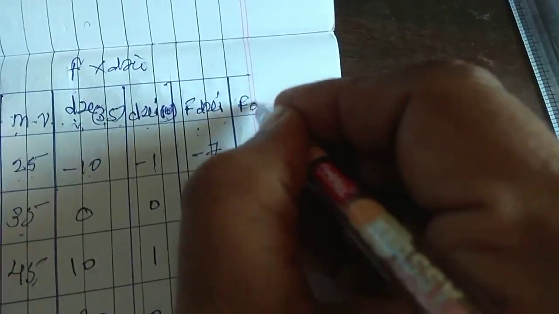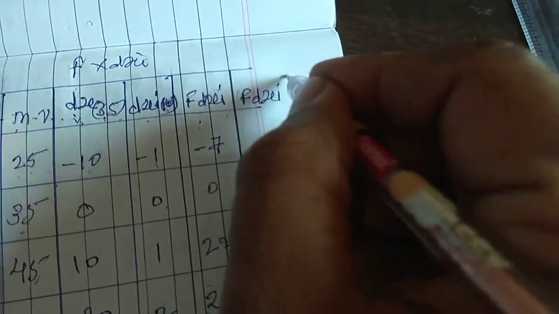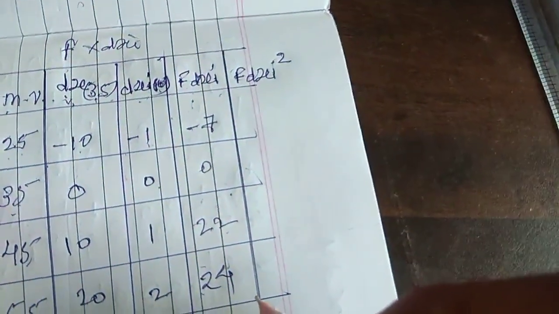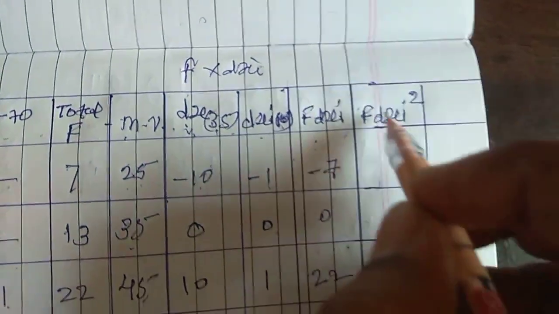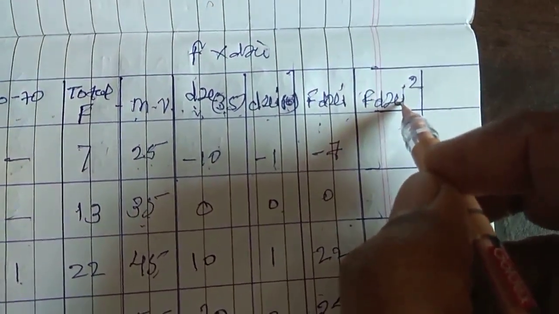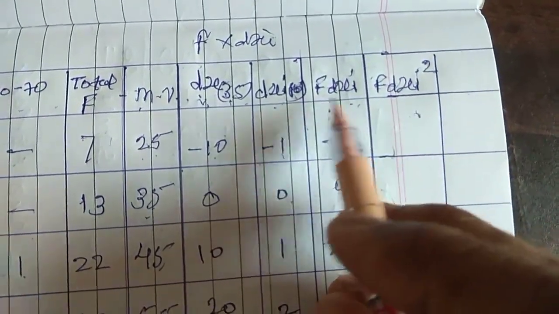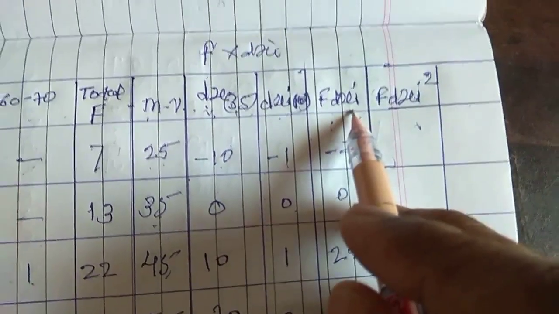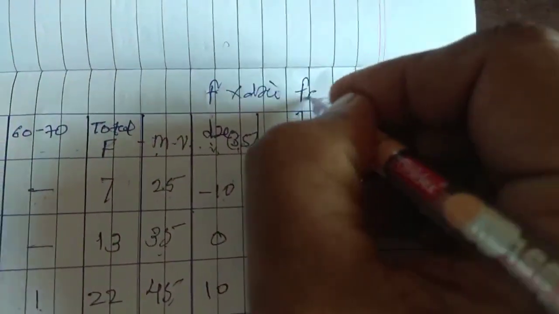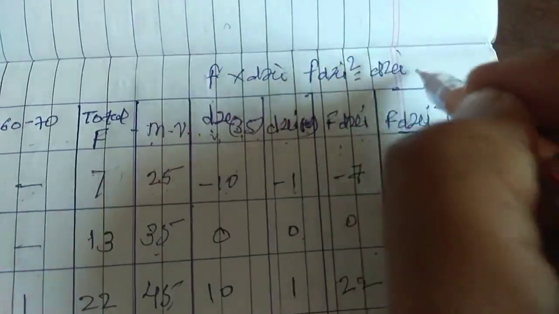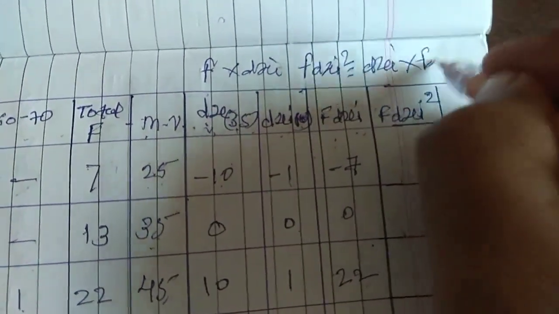Now one series will be made here again, the f dxi square series. The f dxi square series is made on the basis of the two beside series, dxi and f dxi, means f dxi square equal to dxi into f dxi.